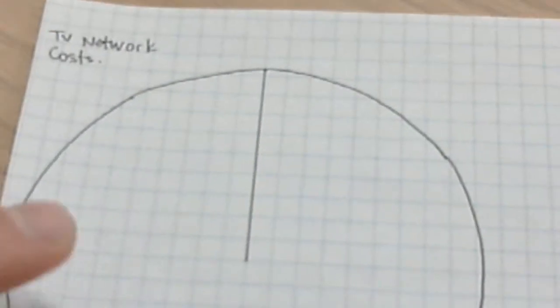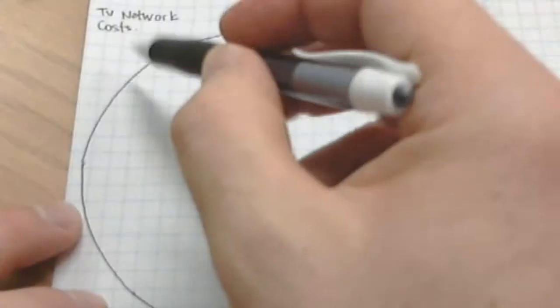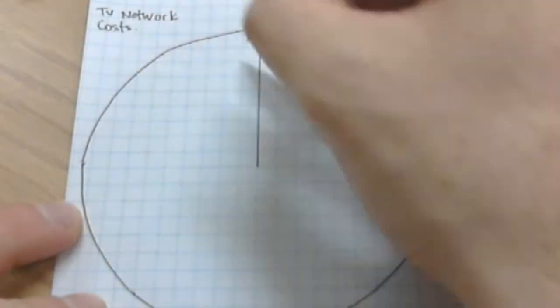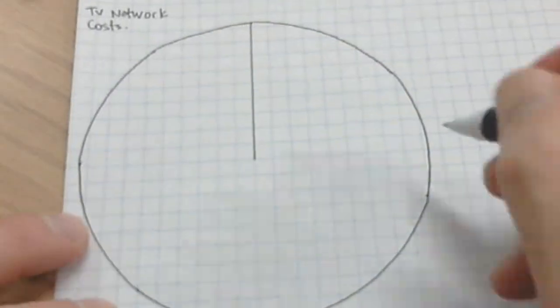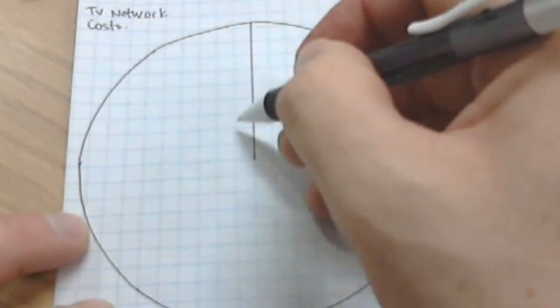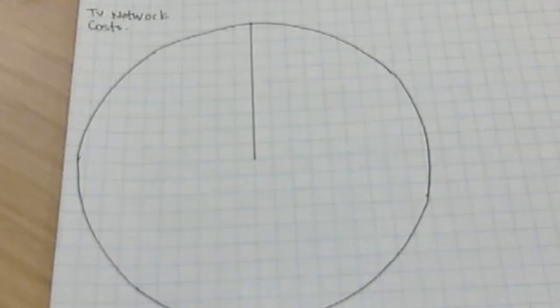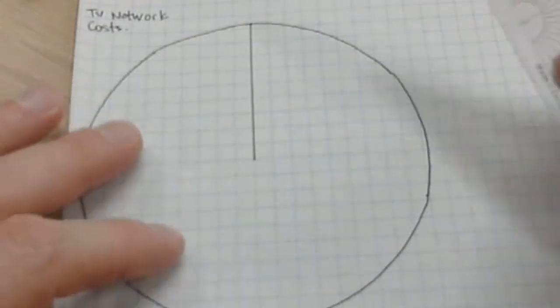Okay? What I have here is a circle graph already drawn. It's got my title, TV network costs. I've drawn out the circle graph fairly neatly. I have my first line, which is where I started drawing the circle from. And I know that the cast salaries are going to be 216 degrees, which is 60% of the pie.